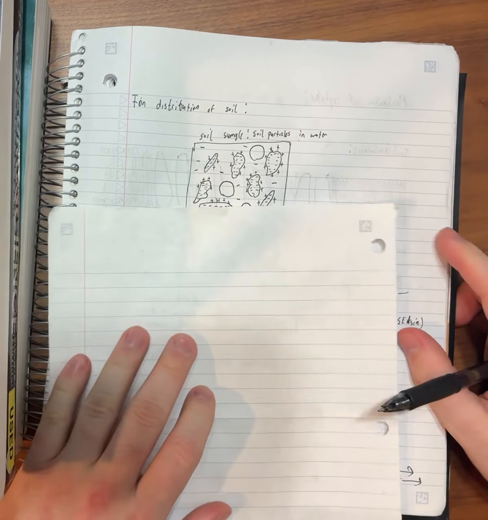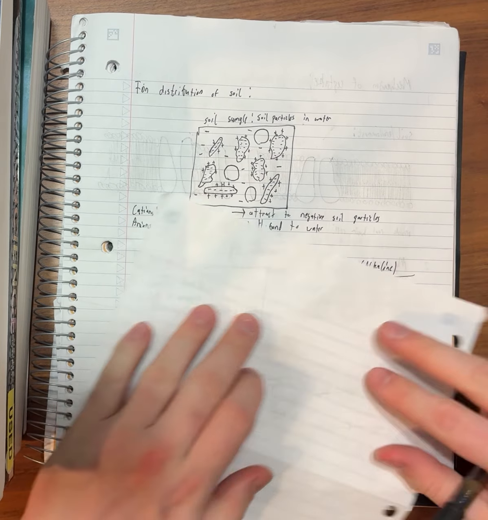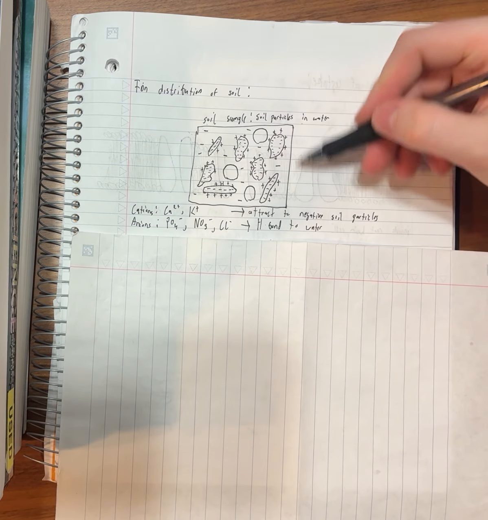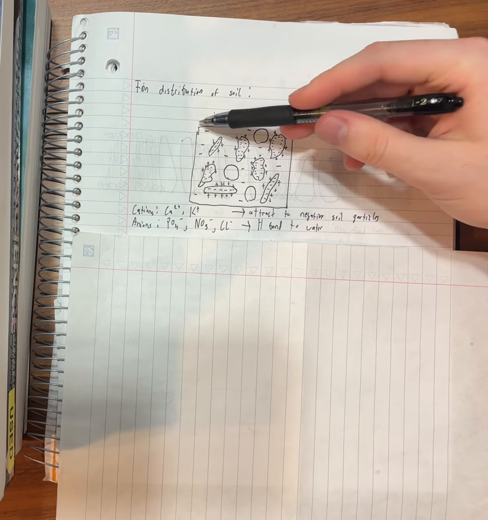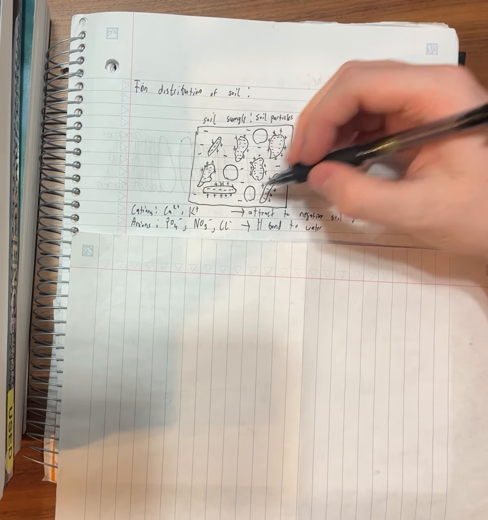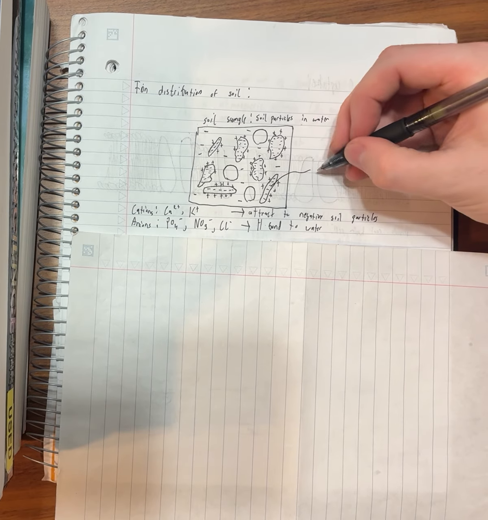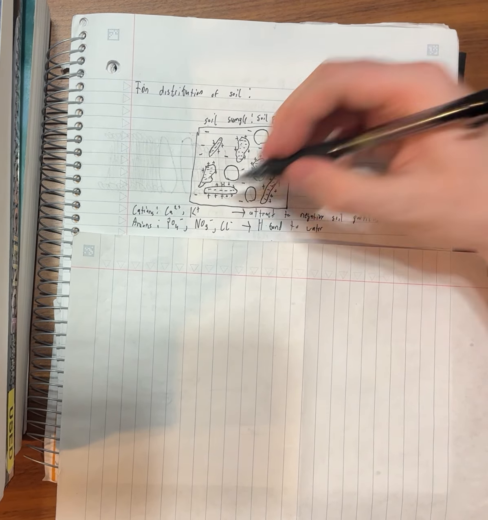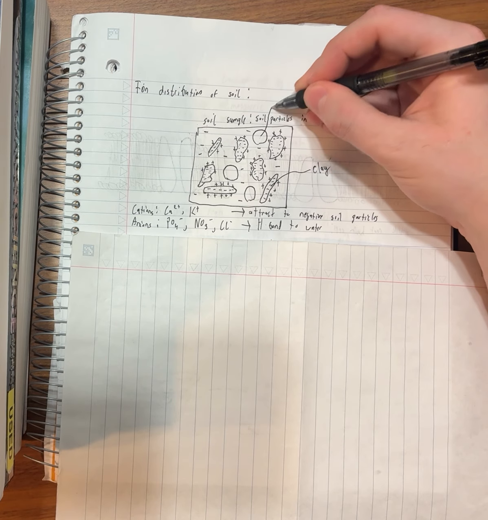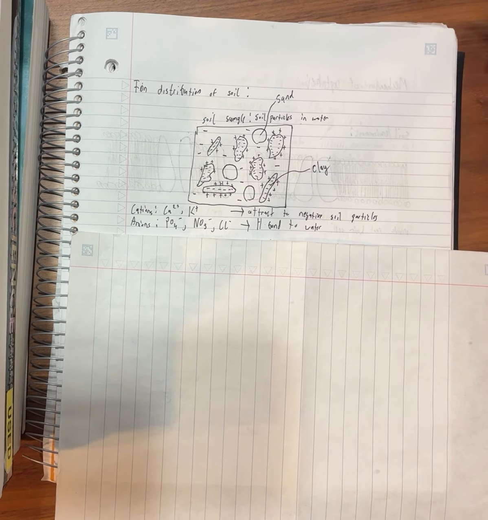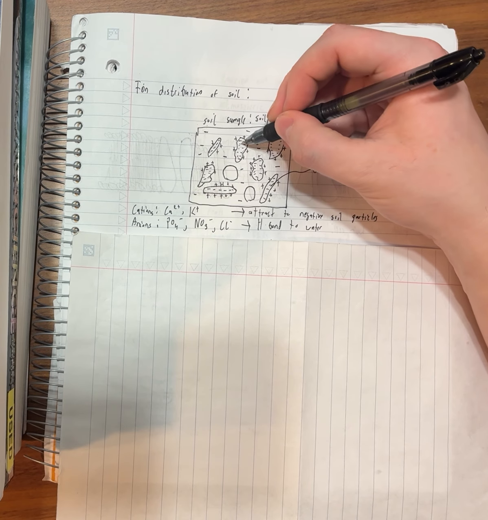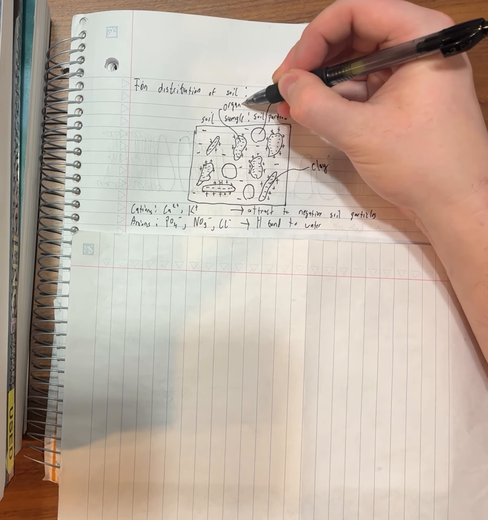Moving right along, I wanted to talk about the ion distribution in soil. Right here, I have a cross-section, if you will, of some topsoil. In this topsoil, these long-looking things are going to be clay particles. So this is a clay particle, this is a clay particle. These blank, large circles are sand particles. And these funky, misshapen ones are going to be organic matter.